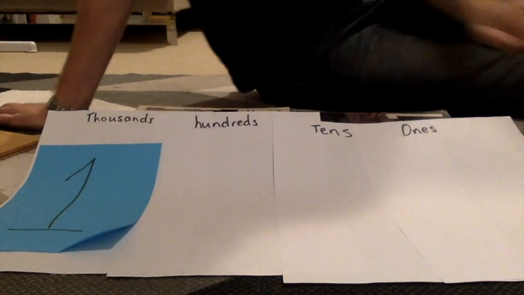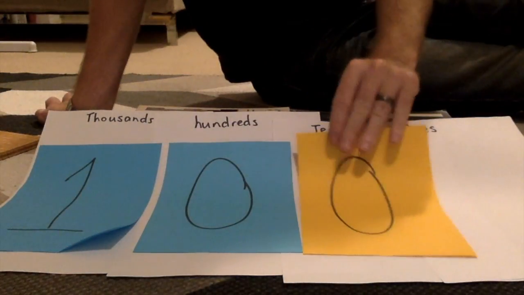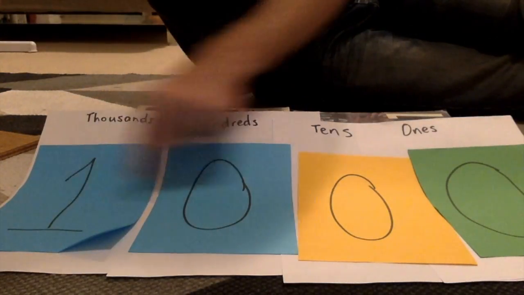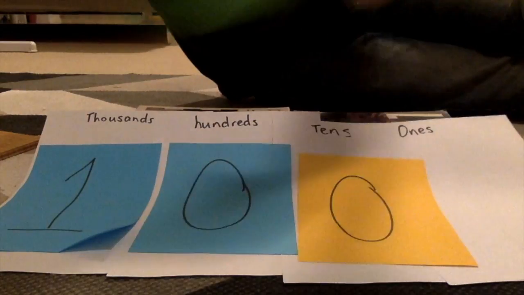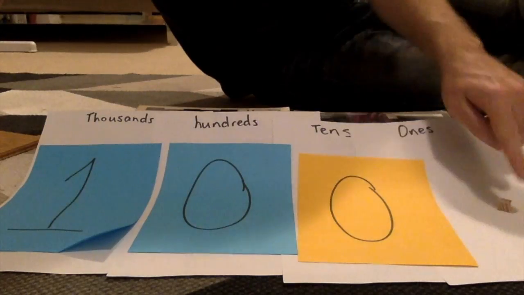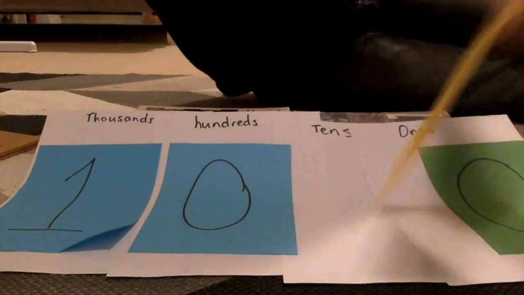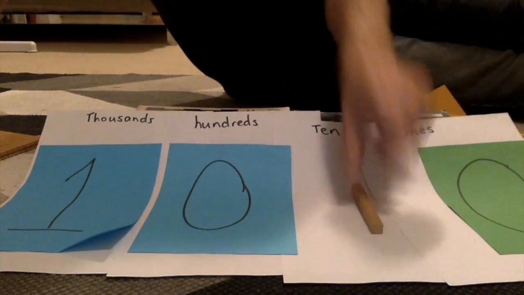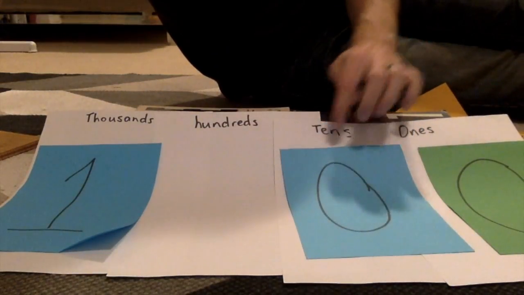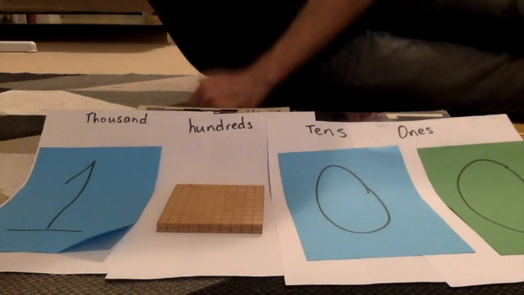So I traded up for my 1,000 block. And once again, I have no hundreds, no 10s, and no 1s, which gives me the number 1,000. If I had one block here, I would have the number 1,001. If I had a 10s instead of a 1, I would have 1,010. And if I had a 100, where did I put my, there it is. If I had a 100 there, I would have 1,100.